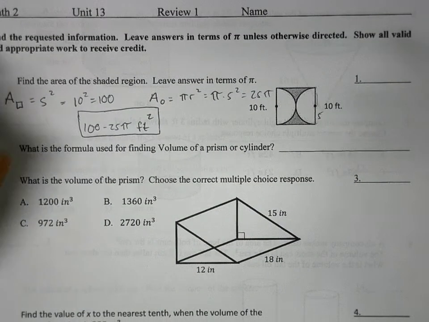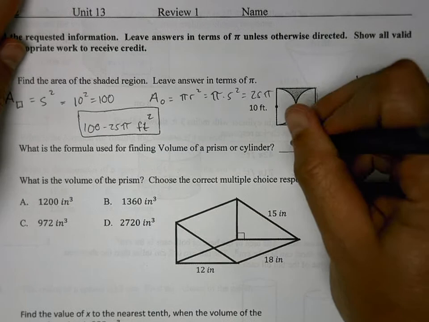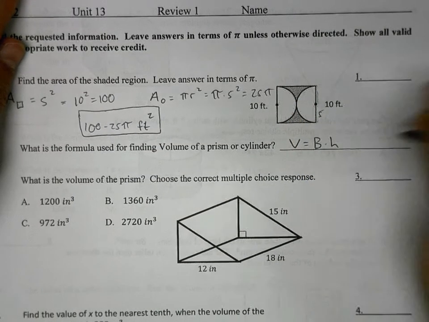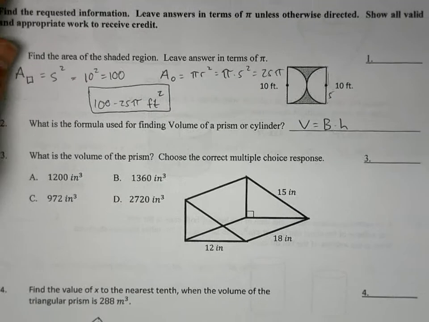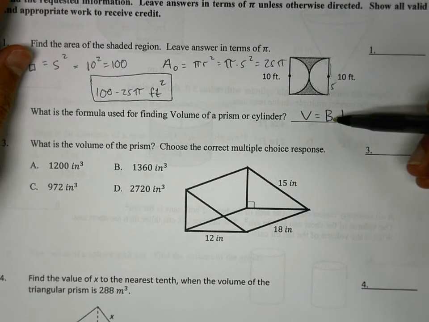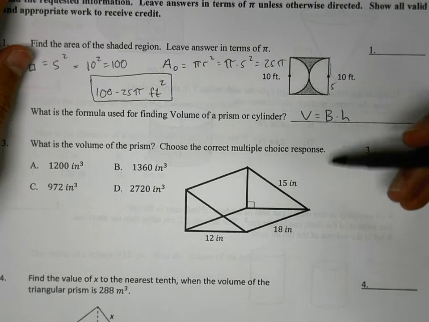What is the formula used for finding the volume of a prism or a cylinder? That is, V is equal to big B, that stands for area of the base, times the height. So what gets people all the time is they don't know that big B means it has to be the same shape front and back, left and right, or up and down.